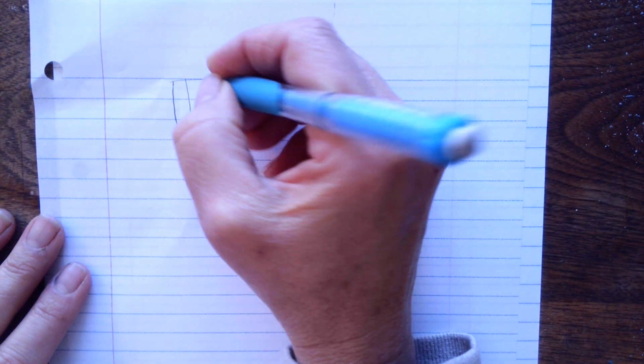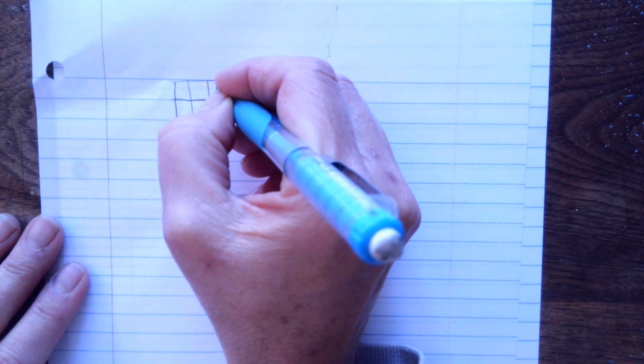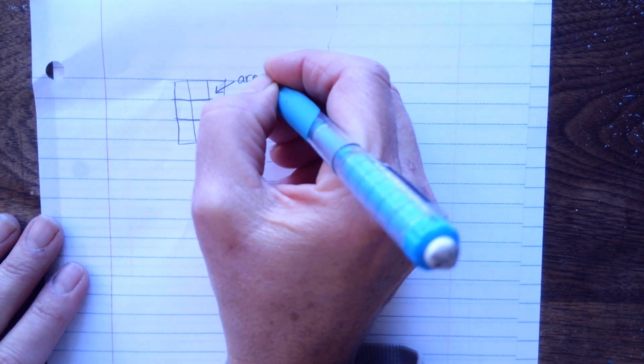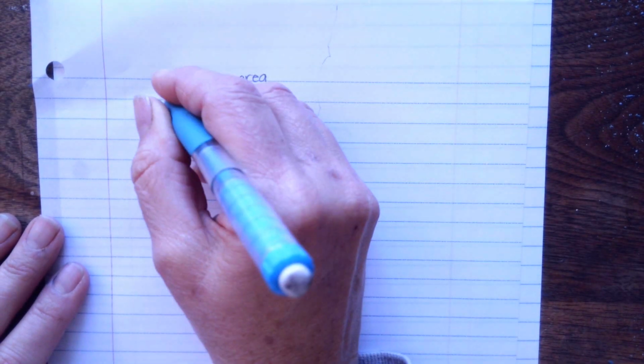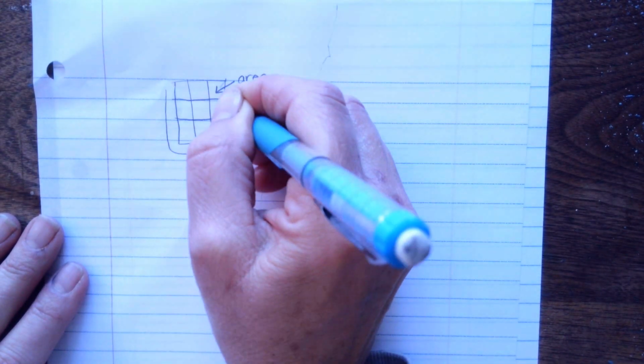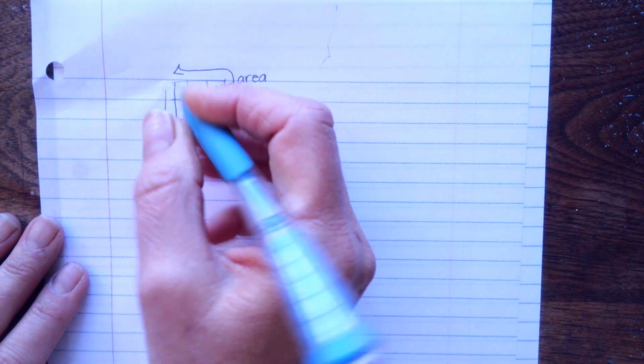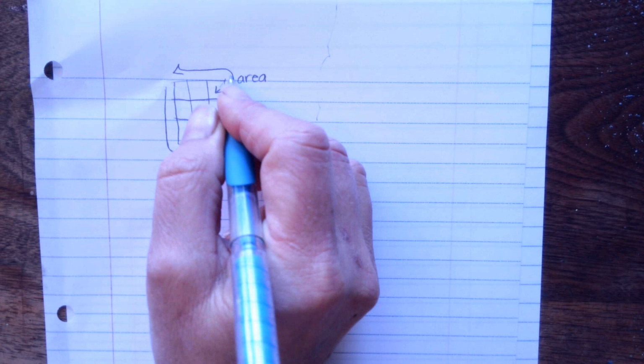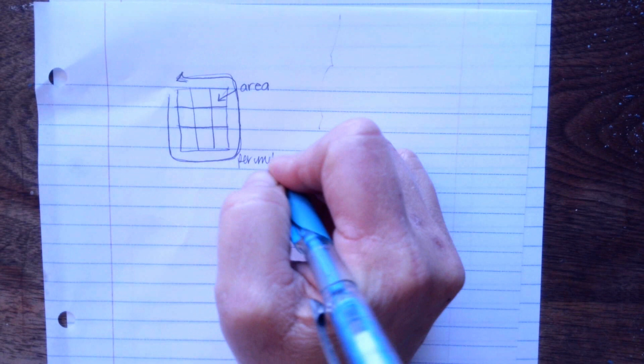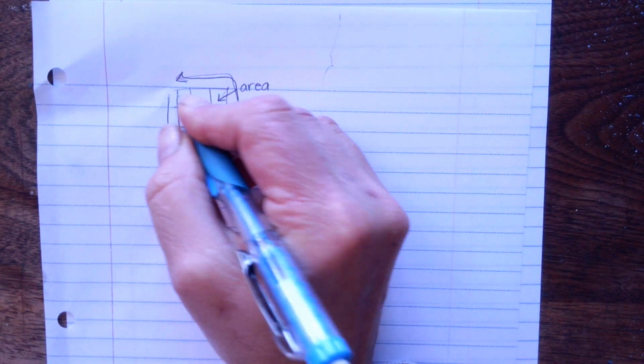So the area is the distance around, opposite of what I just said. The area is the distance inside of a shape, and the perimeter is, yep, so if you walk along a garden fence, that's the perimeter. If you go inside the fence and you walk around inside of the fence, that is the area.